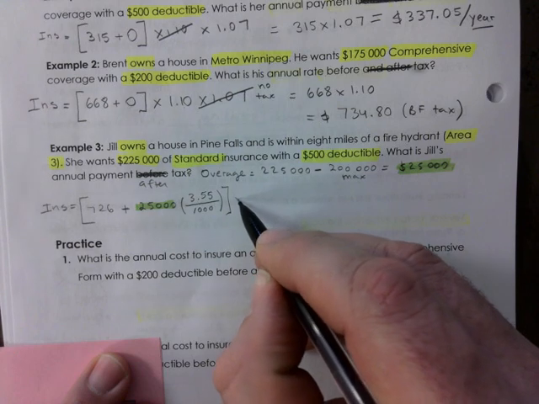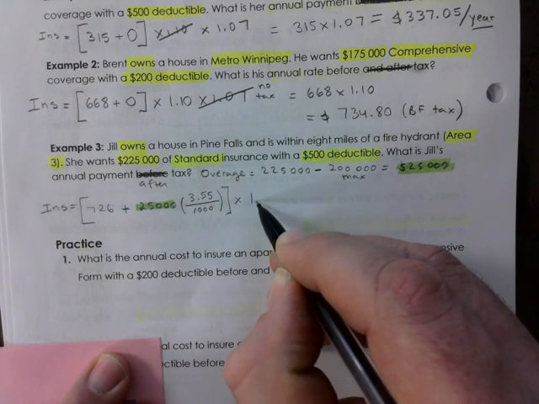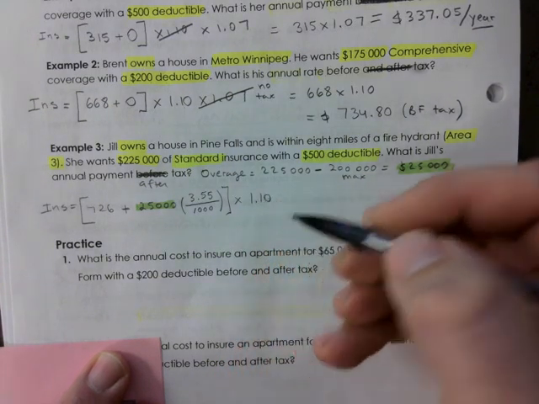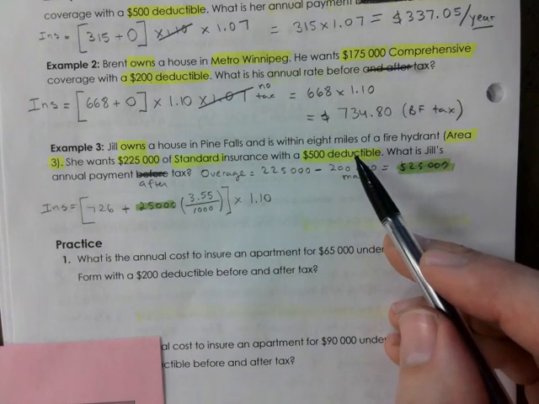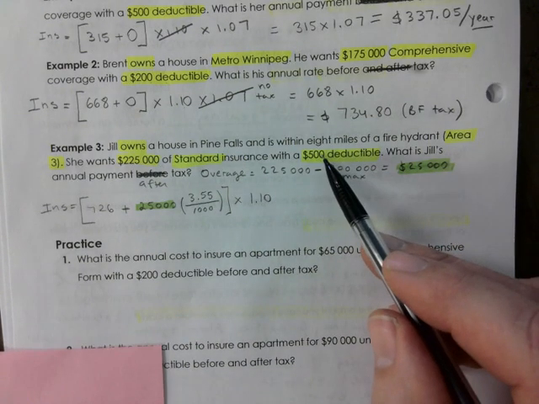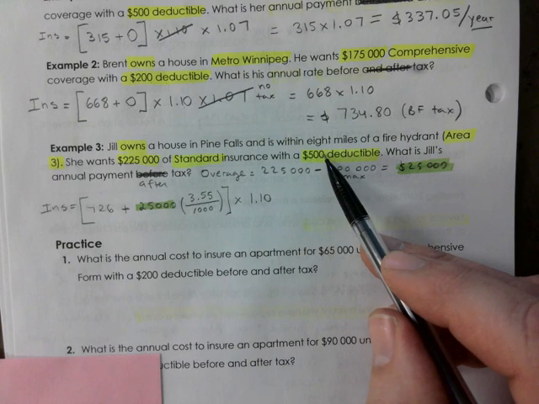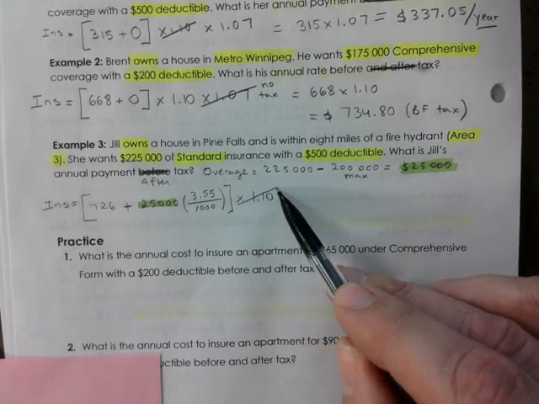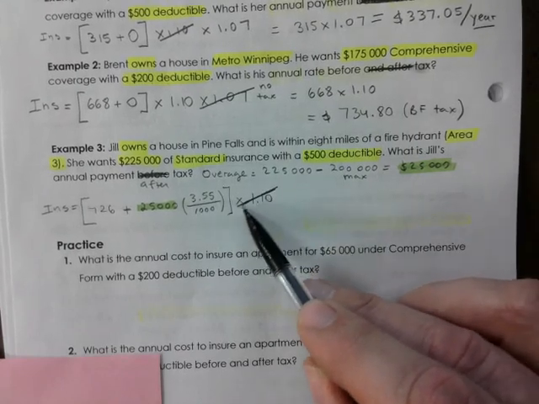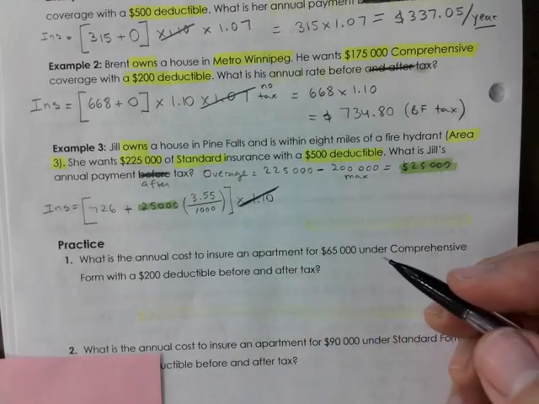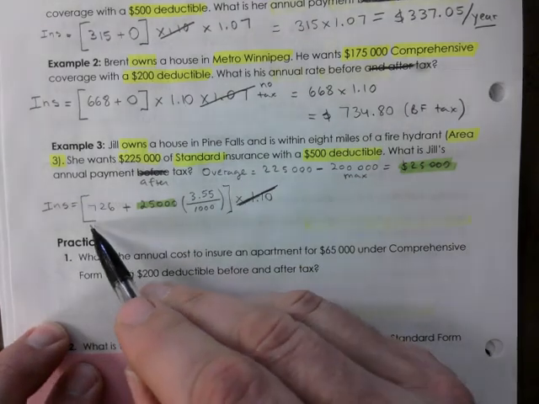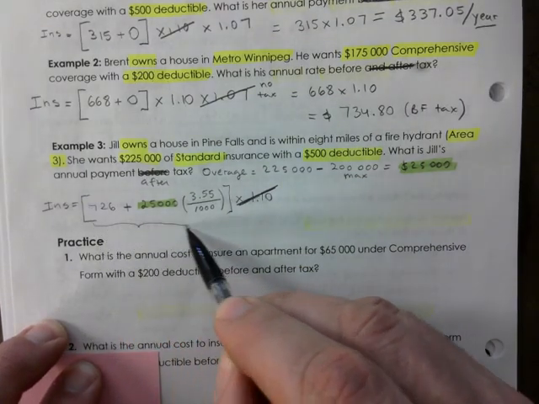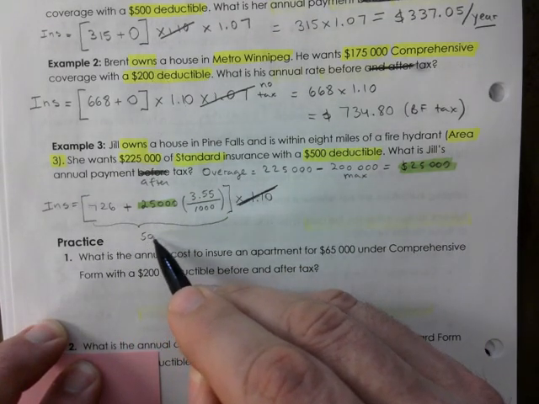Do I need to multiply this by 1.10? It all has to do with the deductible. It's a $500 deductible, not a $200, right? Remember that? So we actually don't need this. Okay, we don't need that. Because this, ladies and gentlemen, this part, this is a $500 deductible.